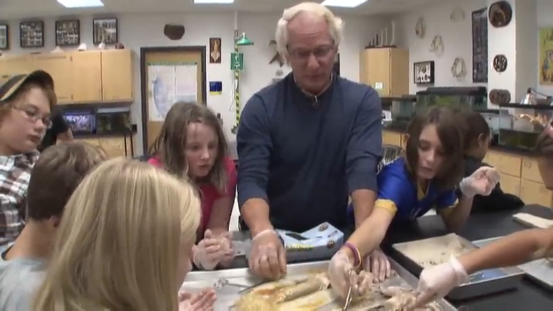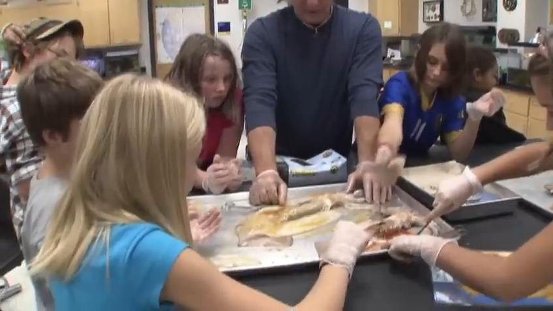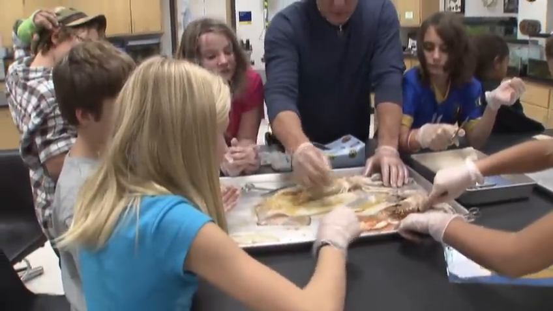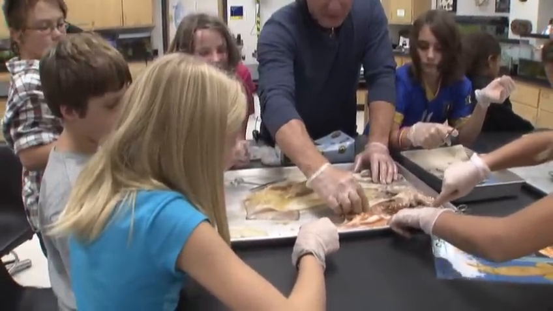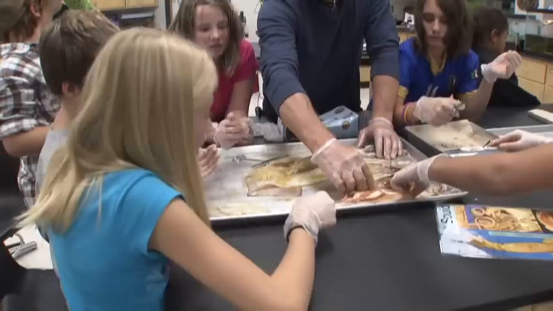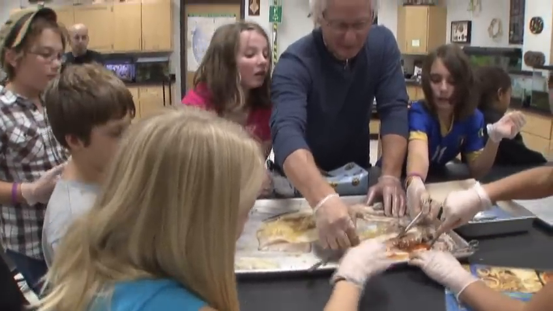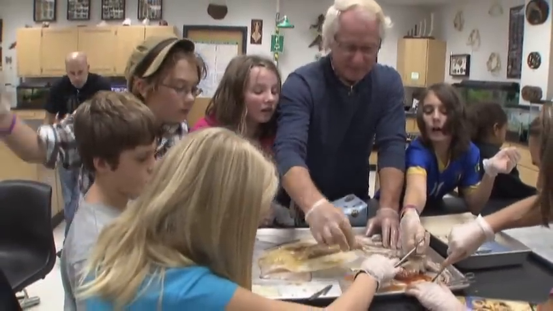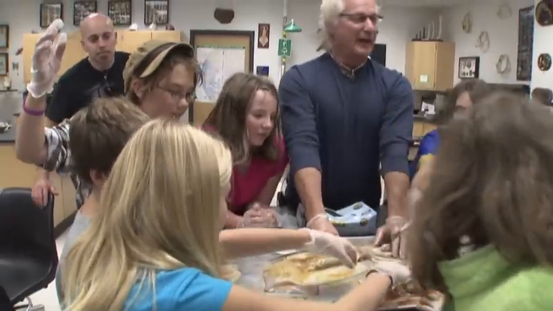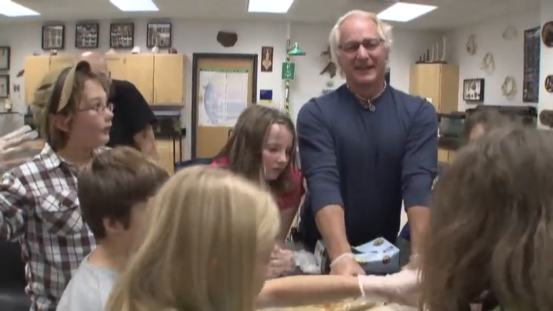Wait, stop. What is that? Good question. Is it a heart? It might have come from up here. It would have been right down here by the gills. Yeah, we found it. That's probably what that is. It's the systemic heart. Right here. Give me the snippers. Here, I'll snip it off.